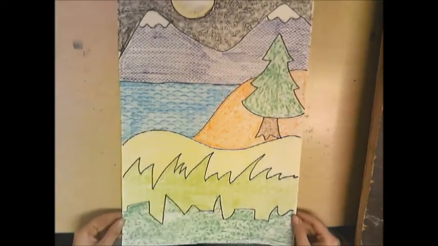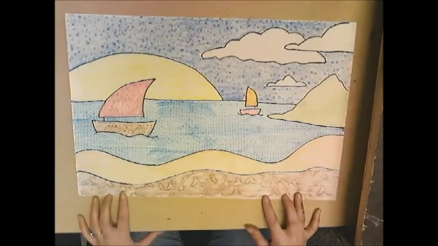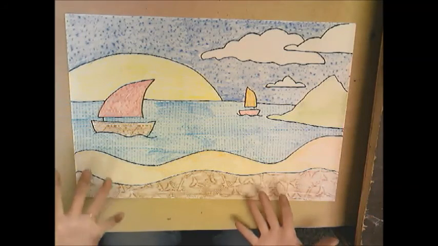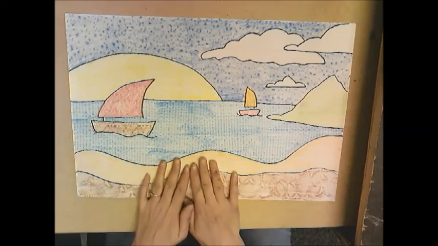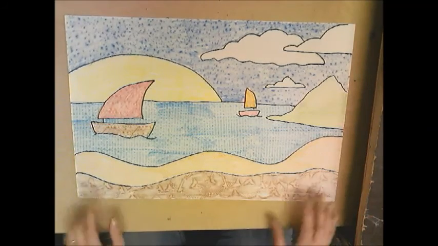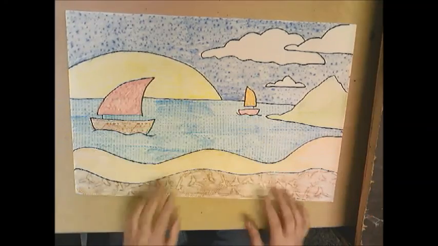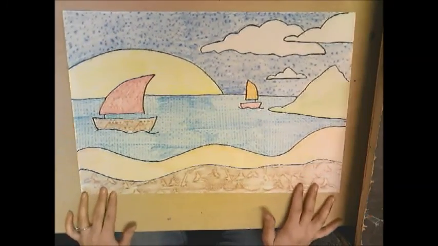Okay, so here is my landscape all complete. And here is my seascape all complete. Both showing texture, creating a lot more visual interest to the piece. So rather than it just being plain, we can now focus on these cool patterns that we've created in the textures. So more to look at, more to be excited about.